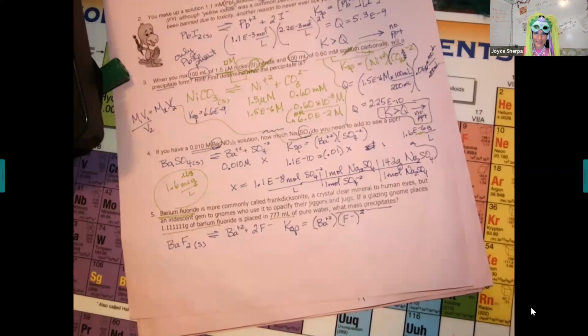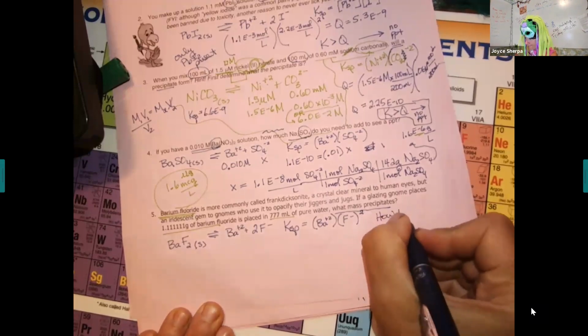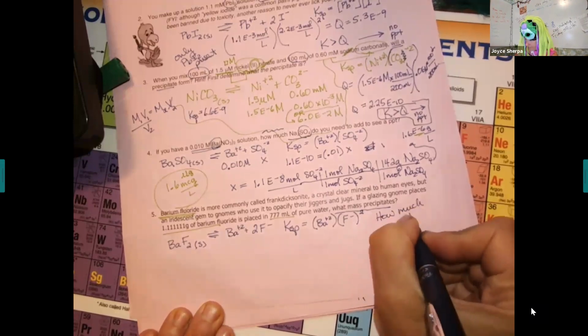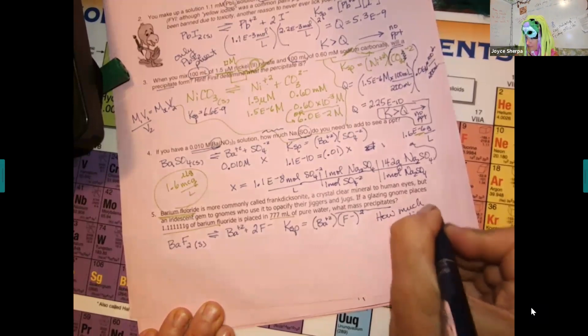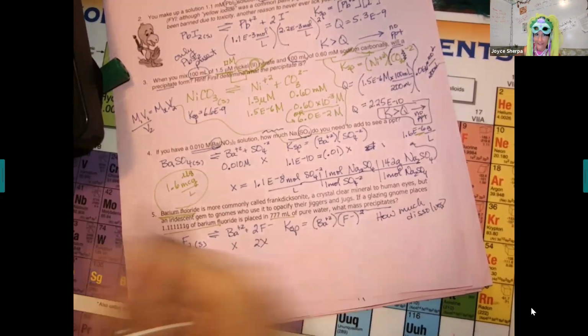Now, we're not going to do anything with that 1.111 grams, because it doesn't say that's how much dissolved. It just says it's placed in there. What KSP is, is how much dissolves. So this is X and this is 2X.